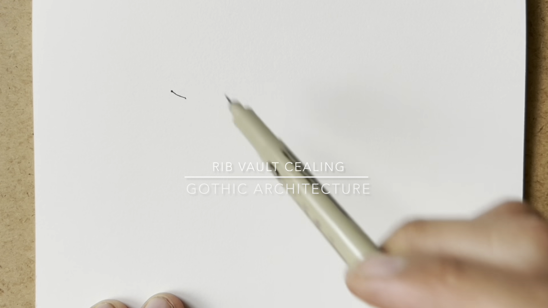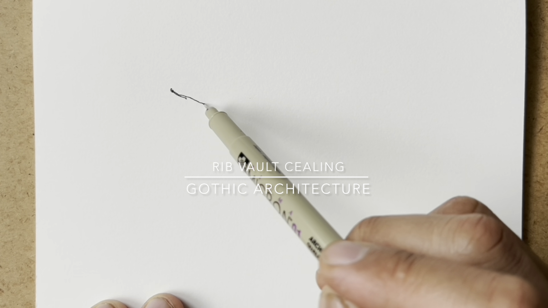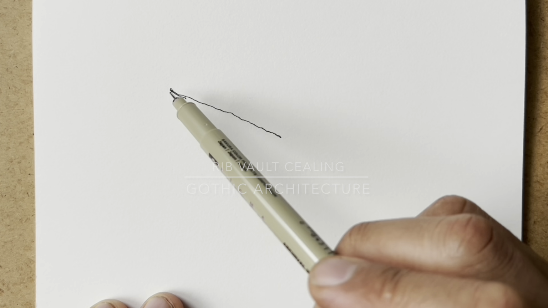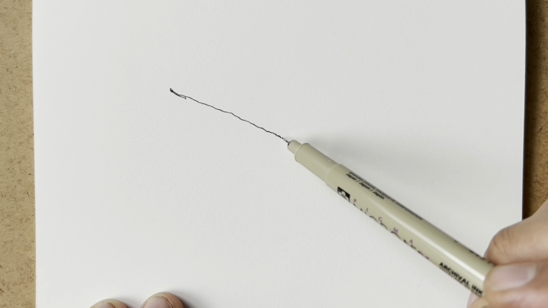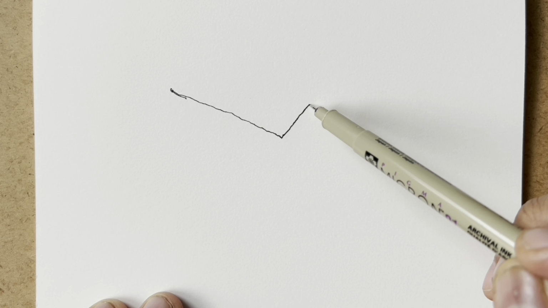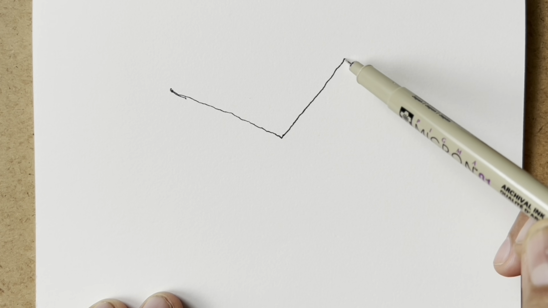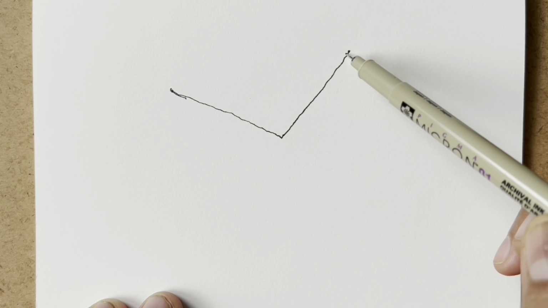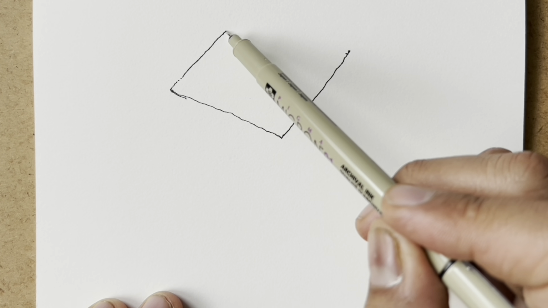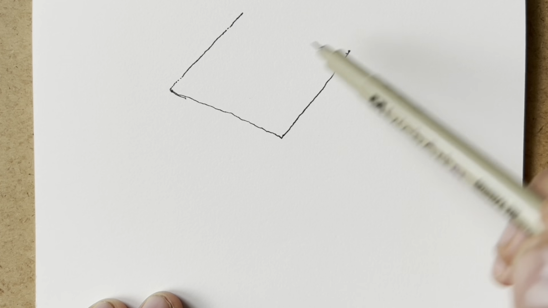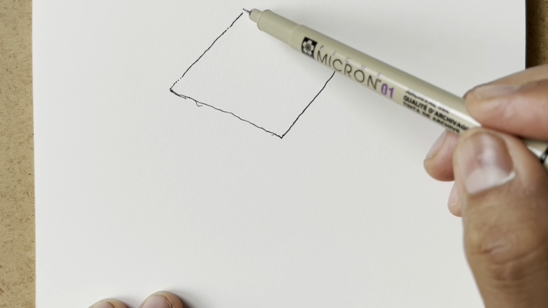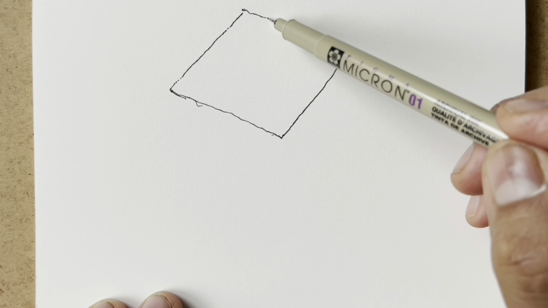Hi everyone, thank you very much for coming back to my studio. In this video, I'd like to share with you how to draw the shell of part of the Gothic structure, particularly the most iconic part of Gothic architecture, the ribbed vaulted ceiling with pointy arches. I'm not going to draw the entire building, but I'm going to draw part of that.